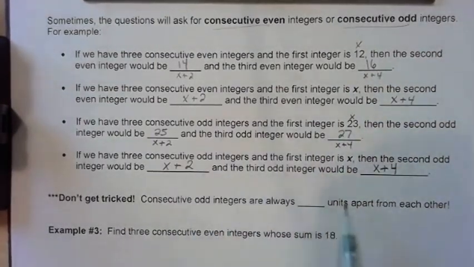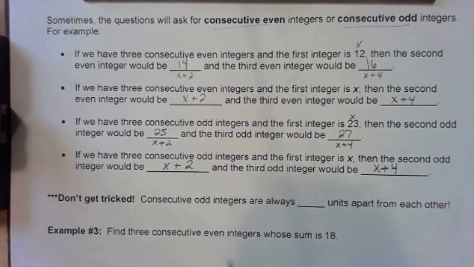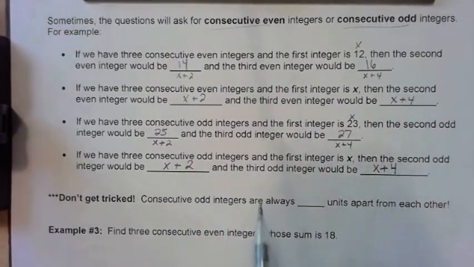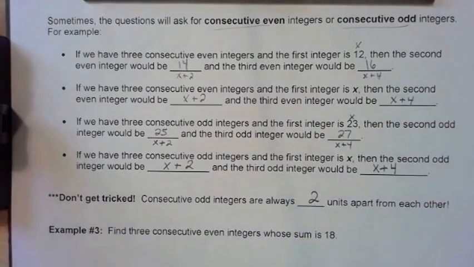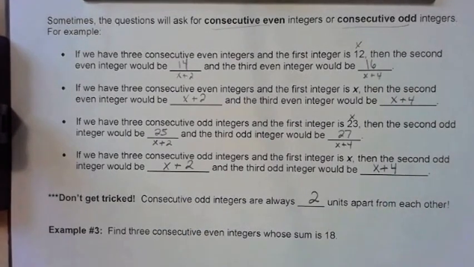This gets a little tricky for some people because they're thinking odd numbers. Well, they think I'm going to have to add 1 and 3. But that's not going to get you to the consecutive odd integers. Don't get tricked by these problems. Consecutive odd integers are always 2 units apart from each other. So if you start at x, you're going to have to add 2 to x to make it to the next odd integer, and you'll have to add 4 to get to the third odd integer.